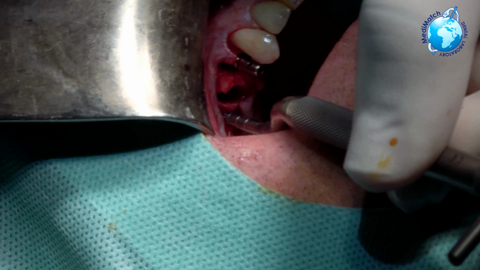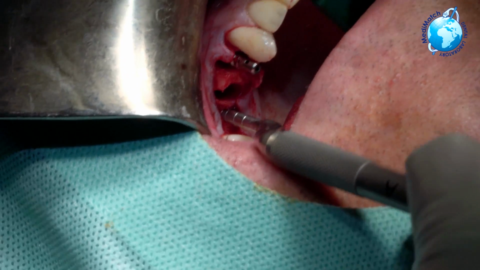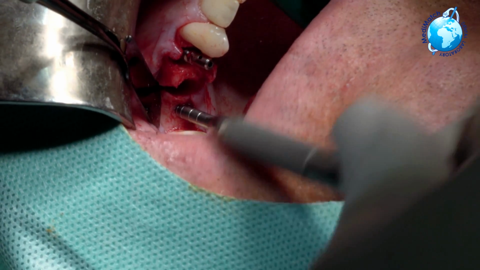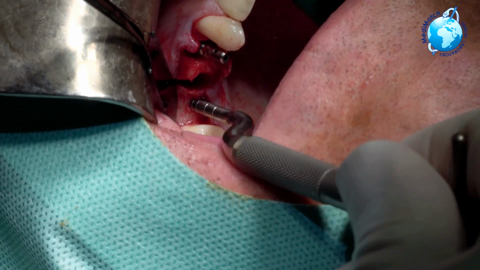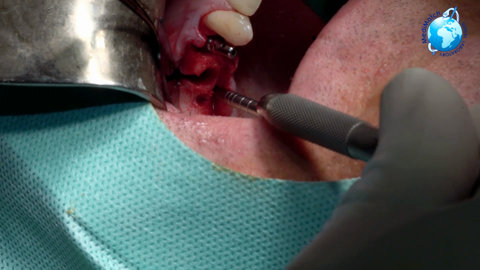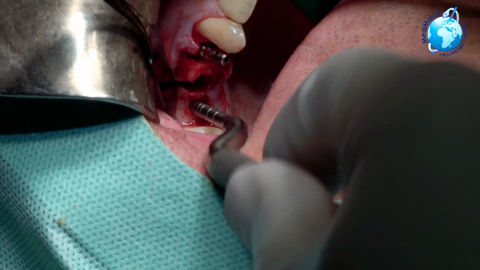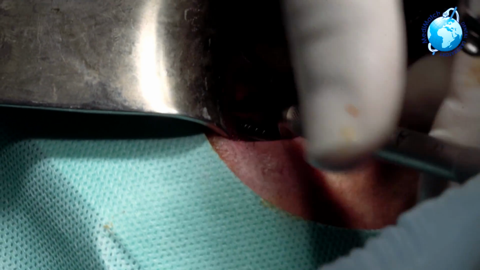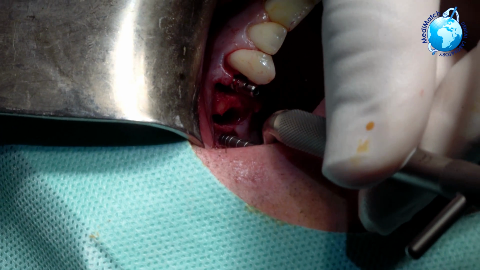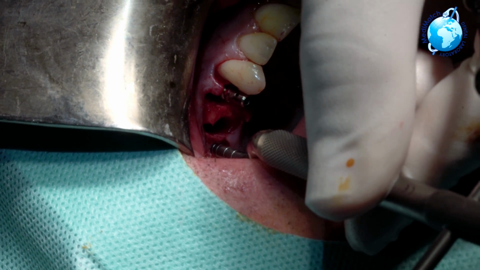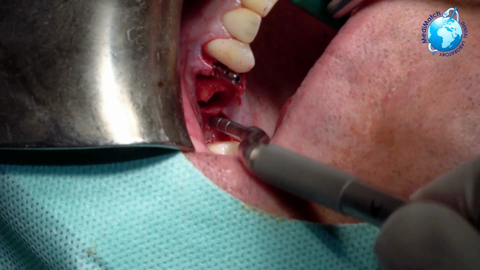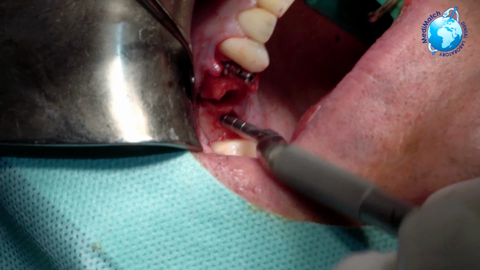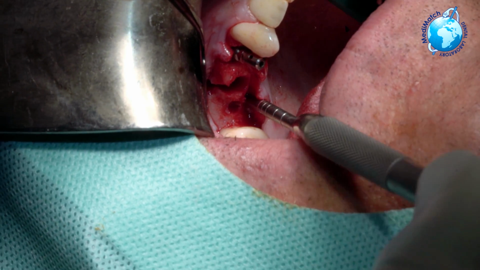Crack open the implant. Okay, so that is solid Scottish bone there, Alan. Look at that. Yeah, you're good. Suction. Okay. That's the sinus lift done. Beautiful. Just going to relax that out.